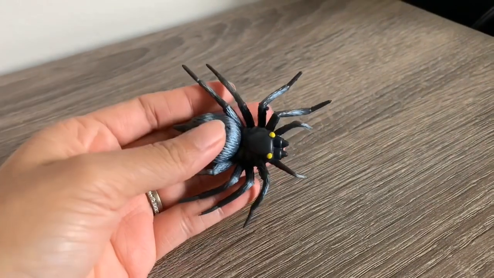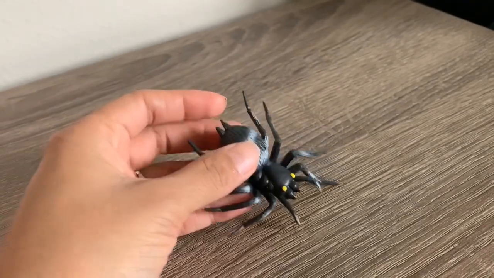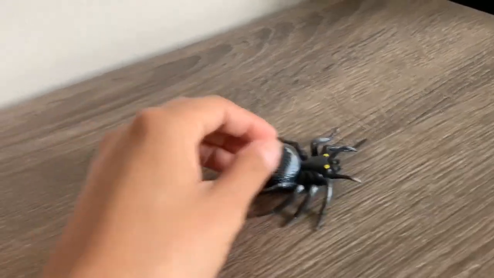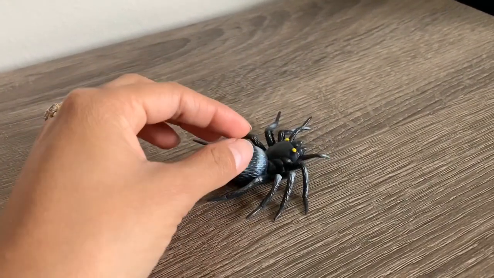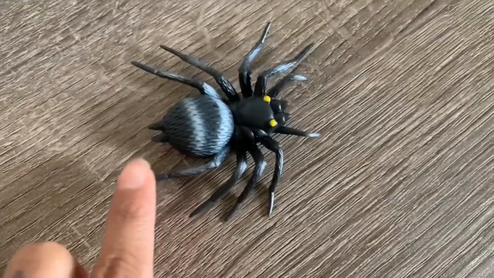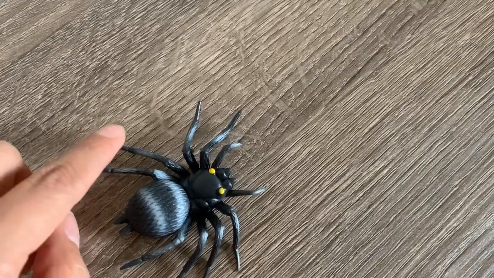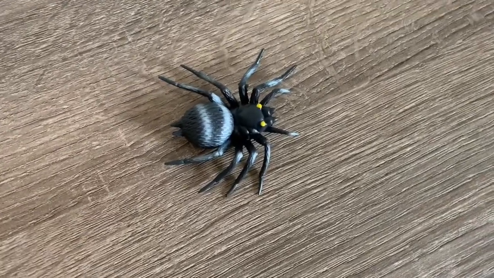So here we have something else that looks like an insect because it has lots of legs and it's small like a bug, but it is not a bug. It is not an insect. How do you know? Well, let's count its legs. Does it have 6 legs? It has 1, 2, 3, 4, 5, 6, 7, 8. It has 8 legs, not 6.